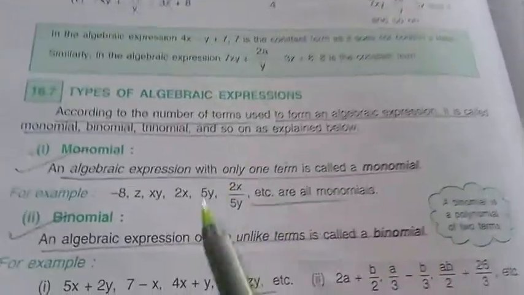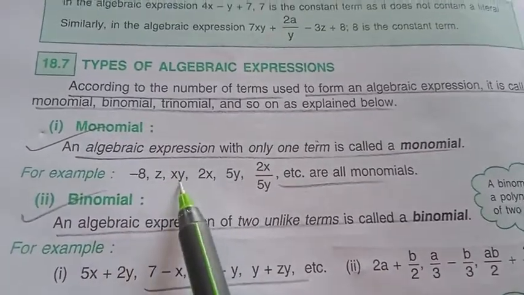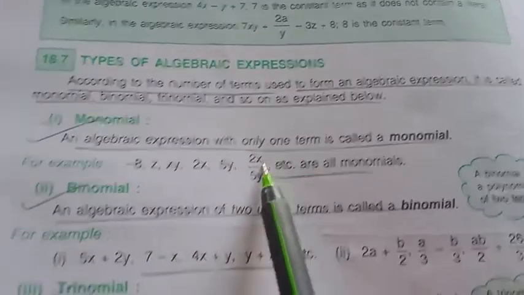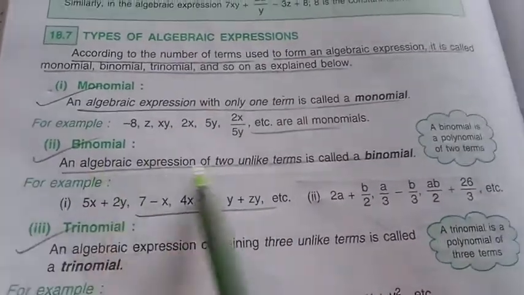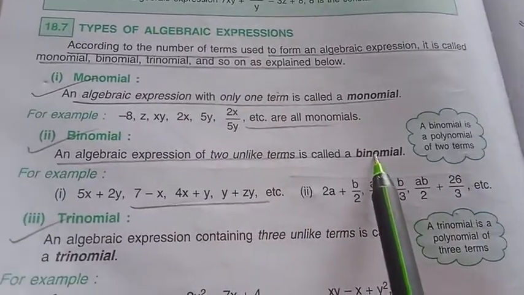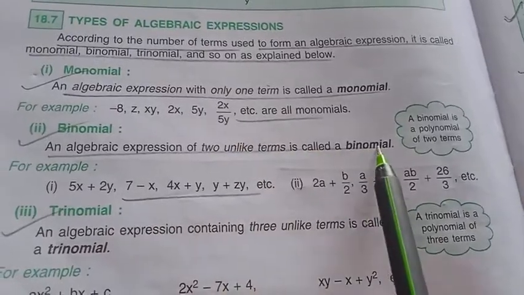Now you know what terms are. So if examples like minus 8z, xy, 2x, 5y, 2x upon 5y are given, these are all monomials. Now binomials: an algebraic expression of two unlike terms is called a binomial.